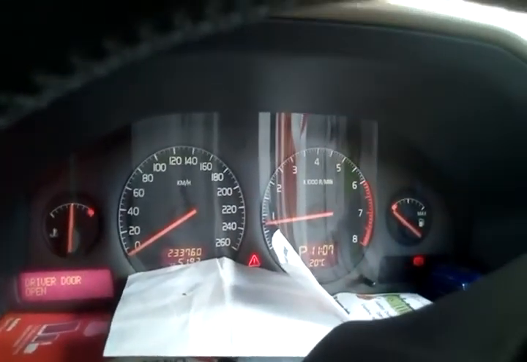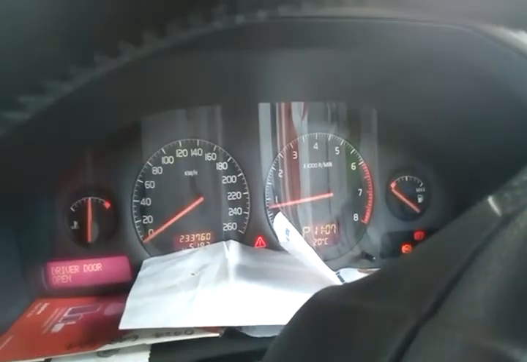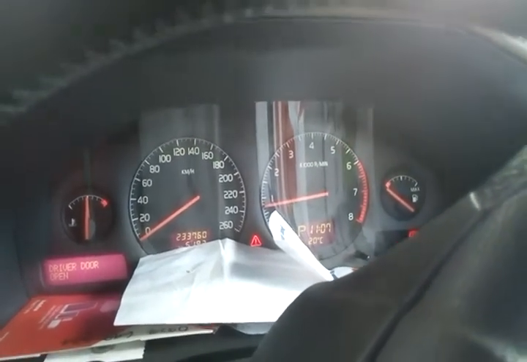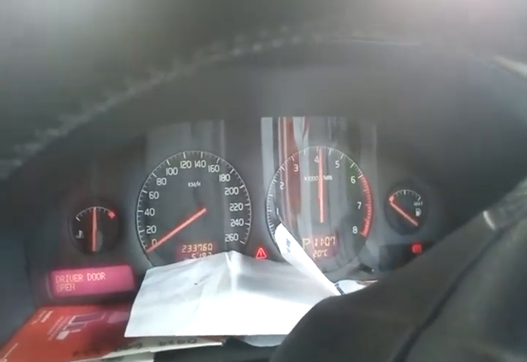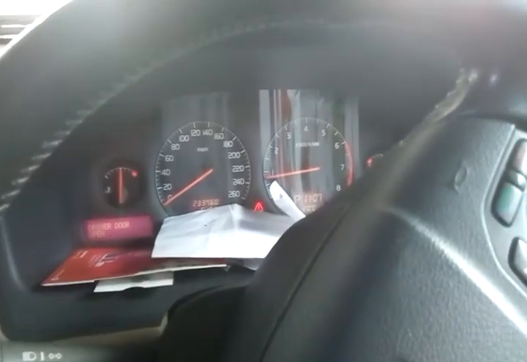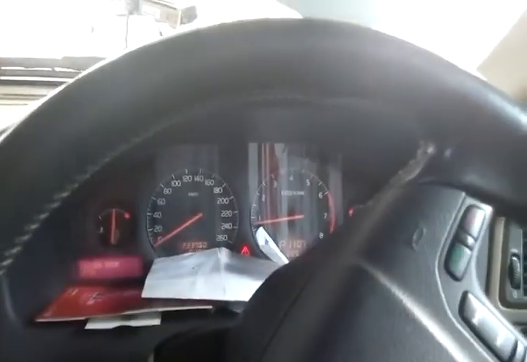Yeah, and I think another symptom of having a faulty throttle is, the car's in park, I'm going to press the accelerator to the maximum. It only goes to 4,000. Now it should redline, and it can't redline. So that's another symptom.